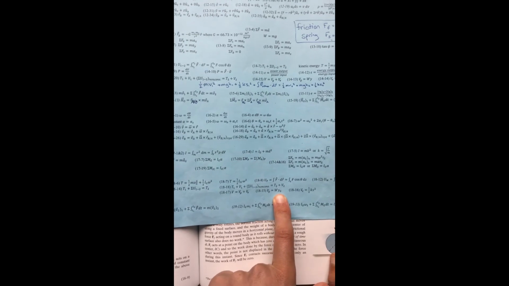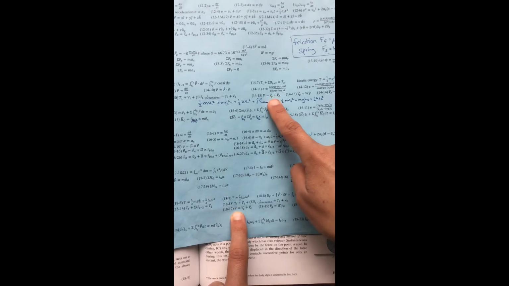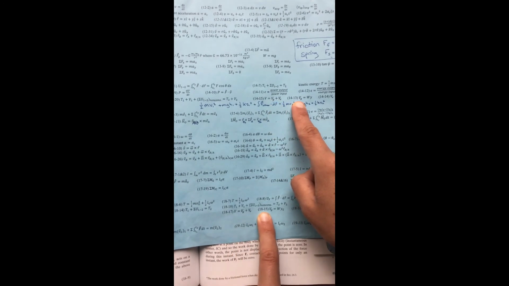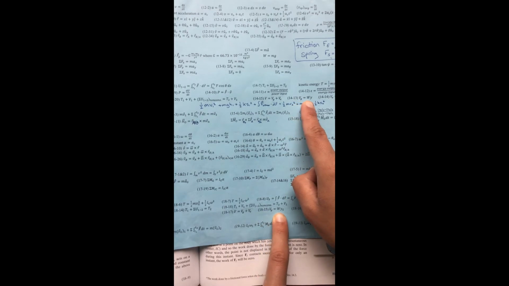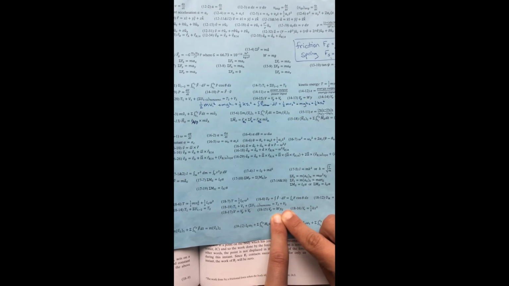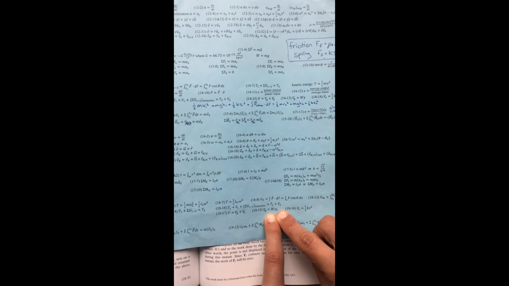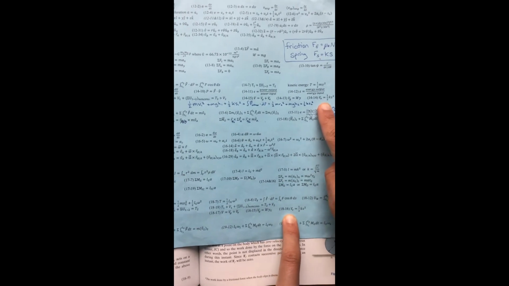Most of the other equations listed on your equation sheet for chapter 18 are the same as what they were in chapter 14. So 14.15 and 18.17 are the same. 14.13 and 18.15 are the same, the only difference is that now this is the position in the vertical direction for the mass center. 18.16 is the same as 14.14.